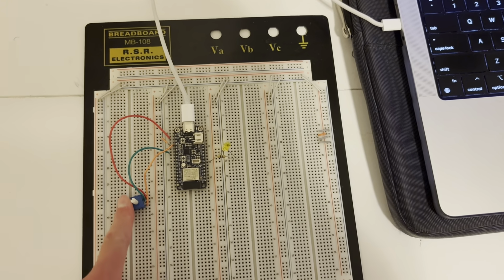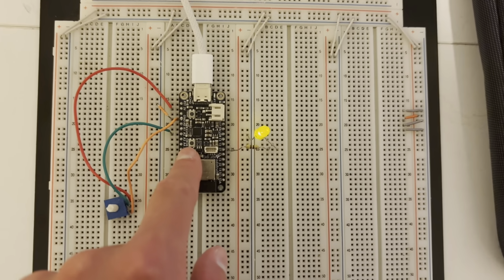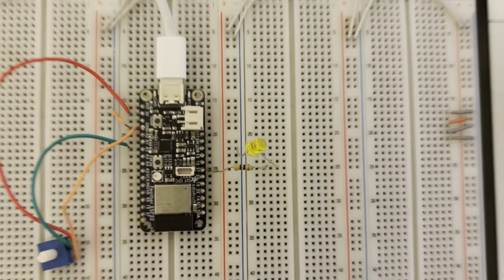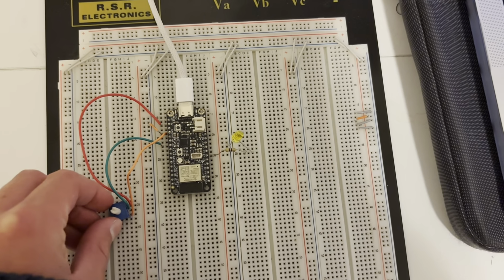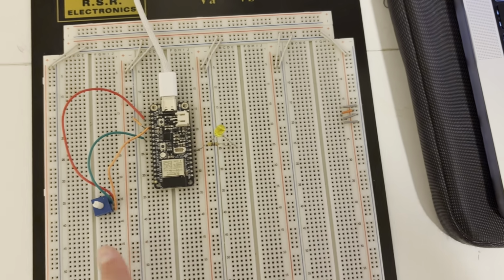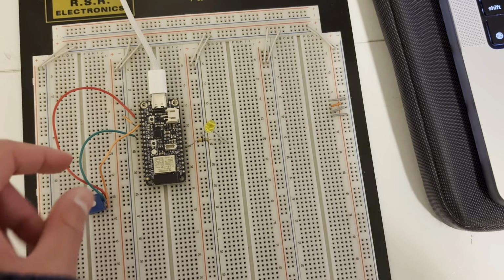However, once I press the button here, SW38, the frequency at which this LED is blinking should change as I turn the potentiometer dial.